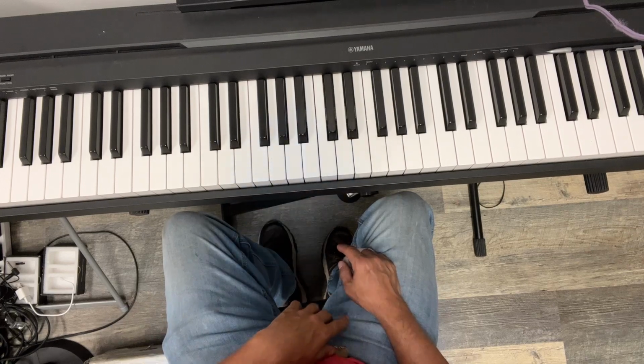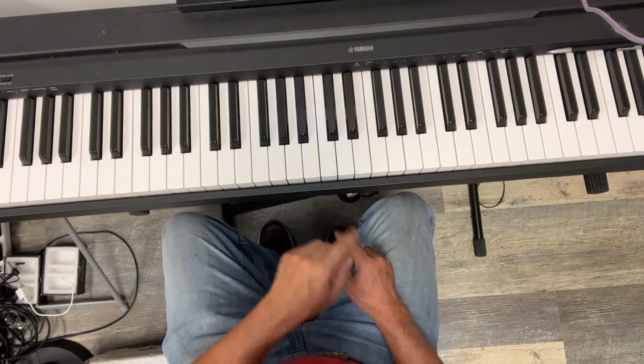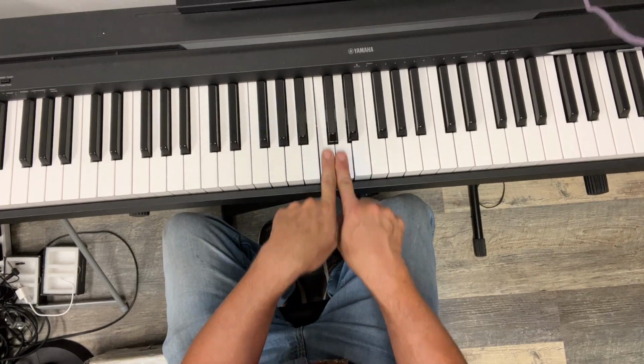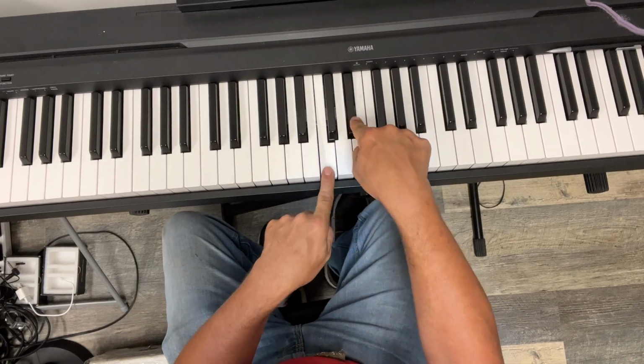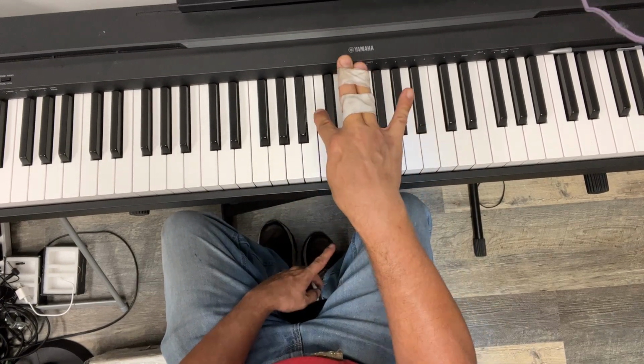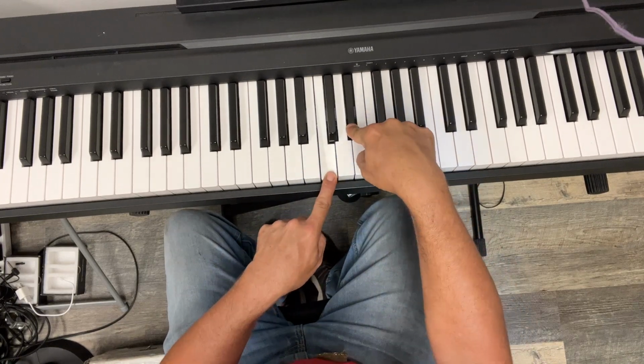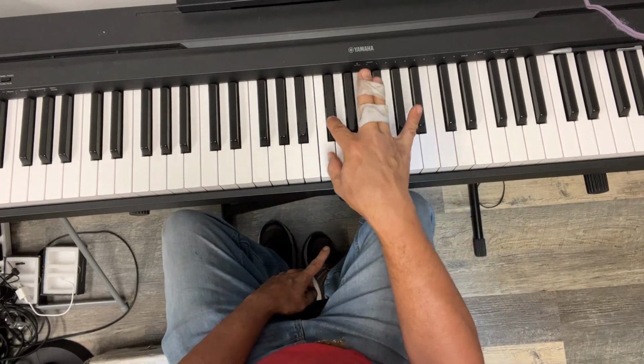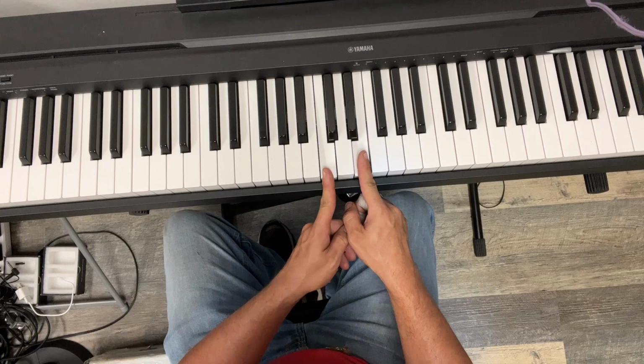C to C sharp is a half step. C sharp to D is a half step. A half step plus a half step equals a whole step. That's a major second. When I add another half step, that makes 3 minor seconds. That is a minor third. When I have 4 minor seconds, that is a major third.